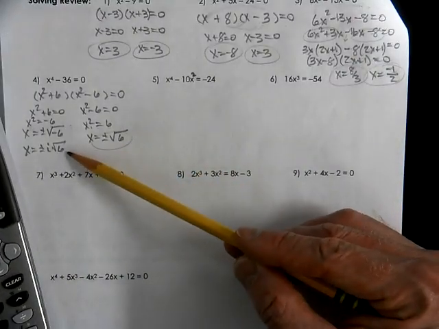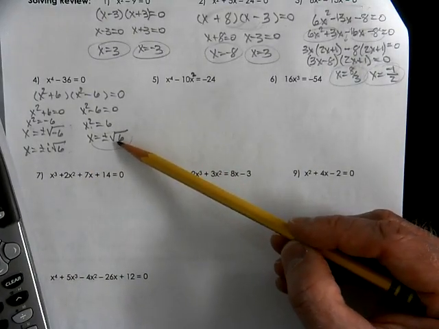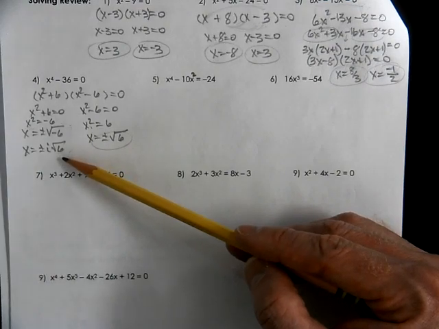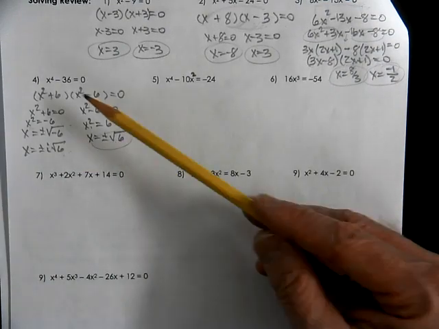Very much like that. But we only have 2 answers. The other 2 are considered imaginary because they're not real. We only have 2 solutions for this.